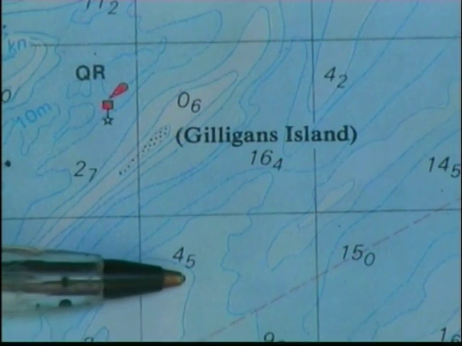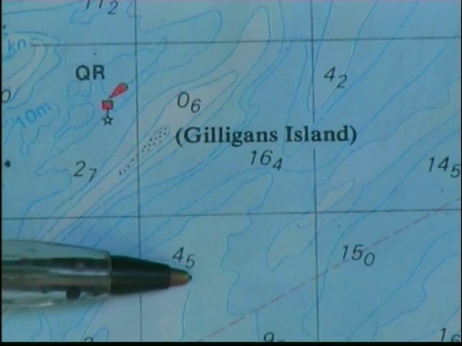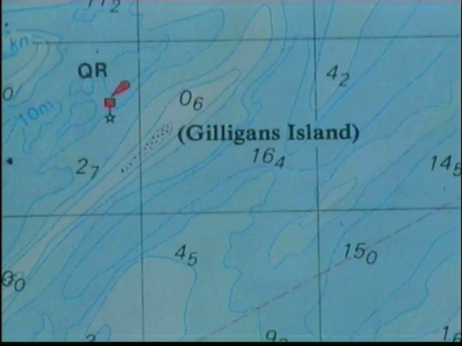Now these depths indicate the lowest astronomical tide, which is the water level at the lowest tide ever recorded at that place. As an example, you can see some of the depths indicated around Gilligan's Island here. This is a metric chart, so the depths here are saying just above Gilligan's Island 0.6 metres, just below Gilligan's Island 16.4 metres. Both types of charts are colour-coded.